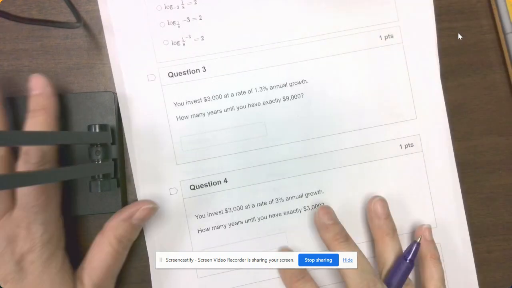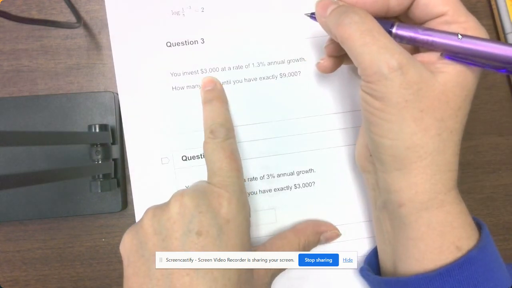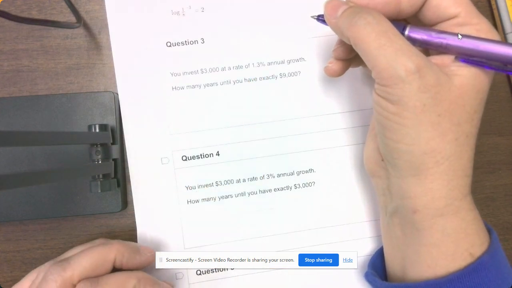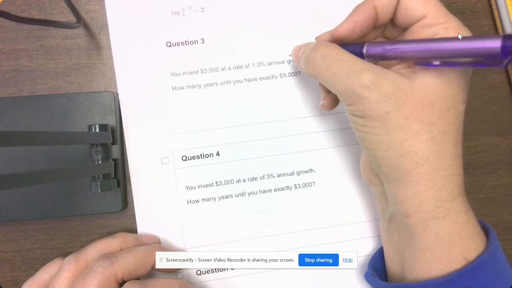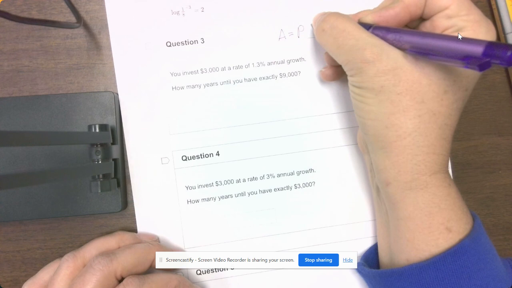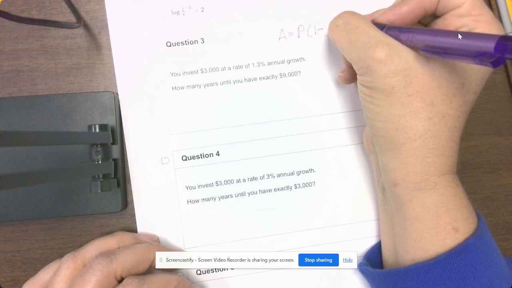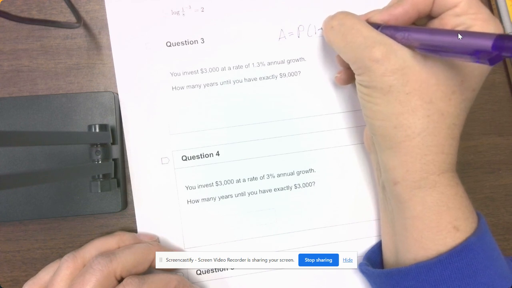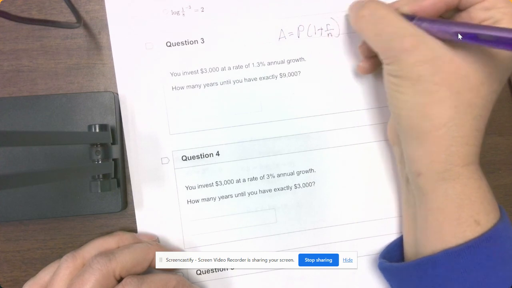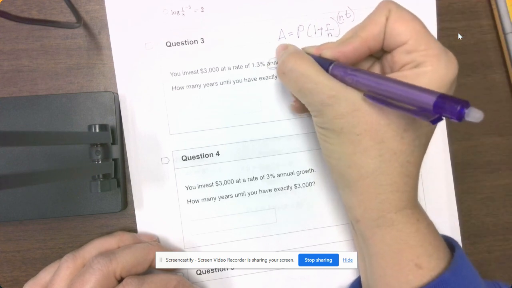Okay, on this one, everybody, you invest $3,000 at a rate of 1.3% annual growth. How many years until you have exactly $9,000? So remember, we're going to use the same formula, with the principal times 1 minus the rate, or is it plus the rate? 1 plus the rate over n, the number of times compounded. It's annual growth, everybody, so that means that n is going to be 1.